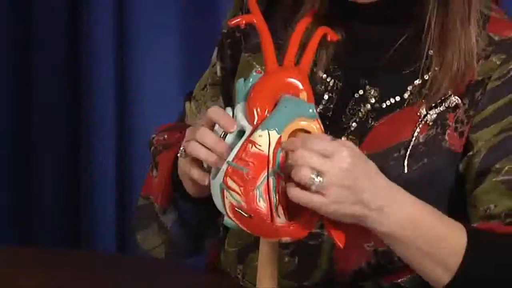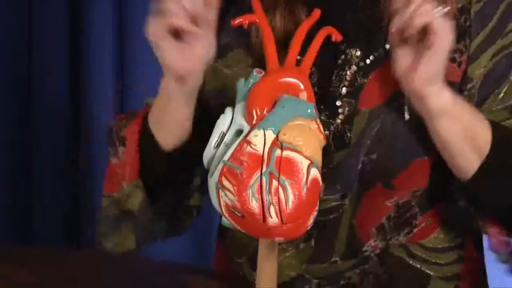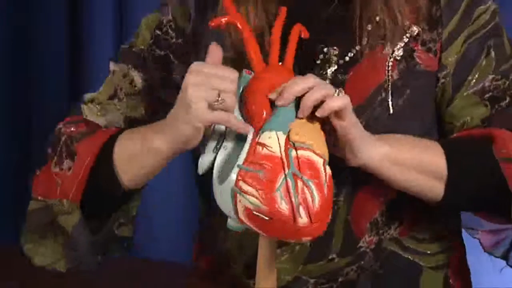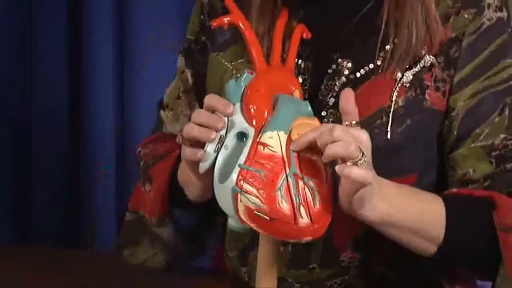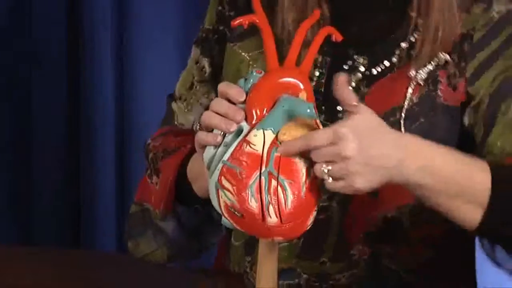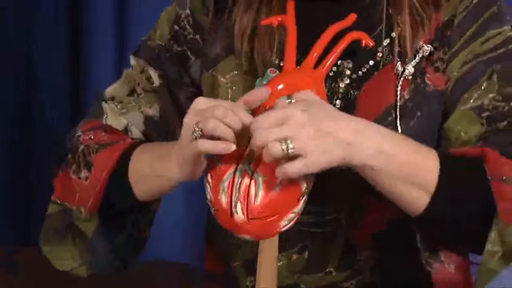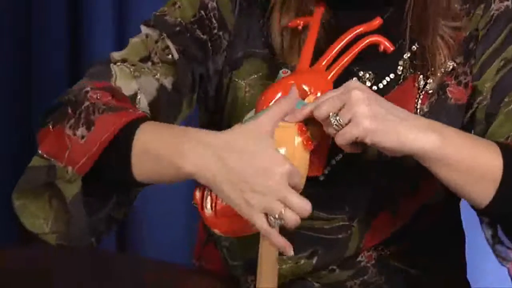But as soon as this vessel branches, the name changes. So you see you got just a tiny little piece of it here. That is your left coronary artery. Here you have your right coronary artery. Your left coronary artery branches into your circumflex artery. Circumflex means to go around. So left coronary artery branches into circumflex artery.